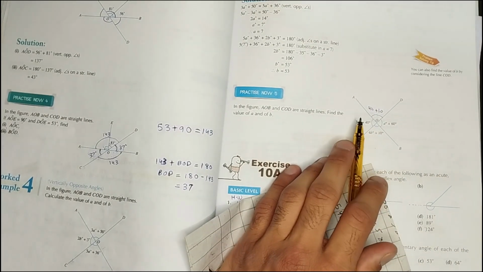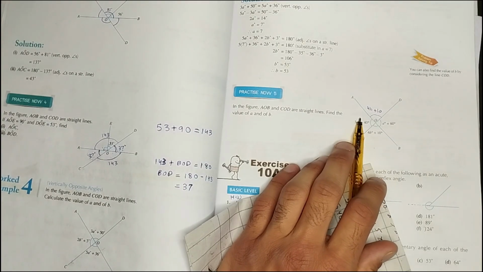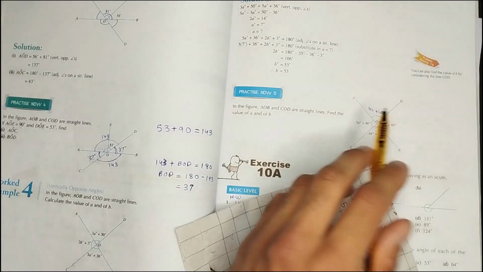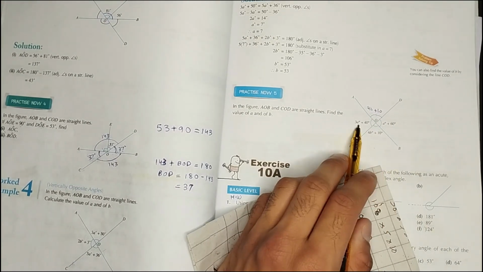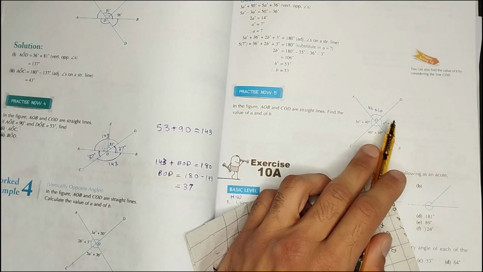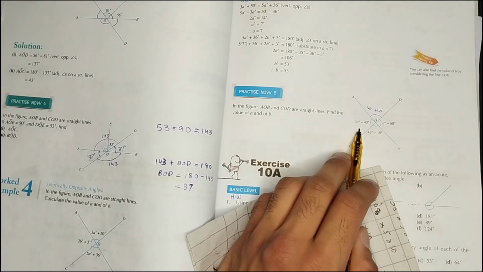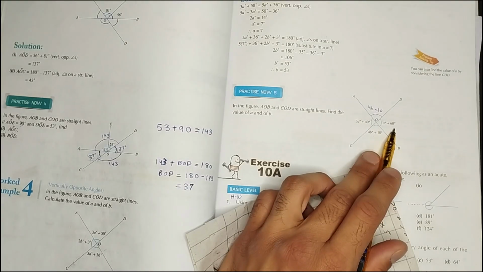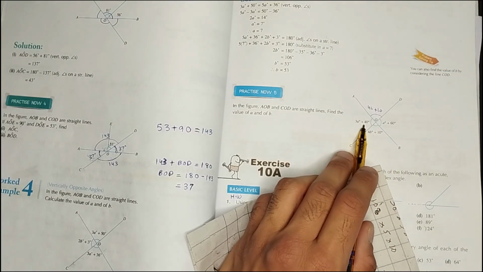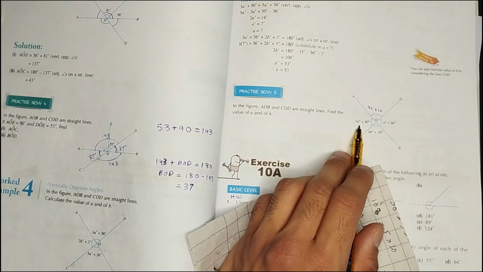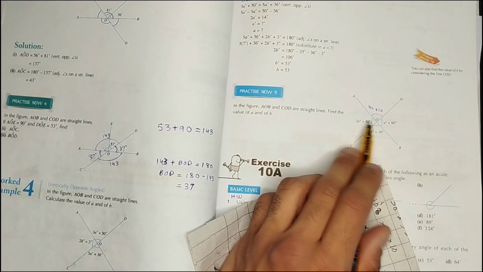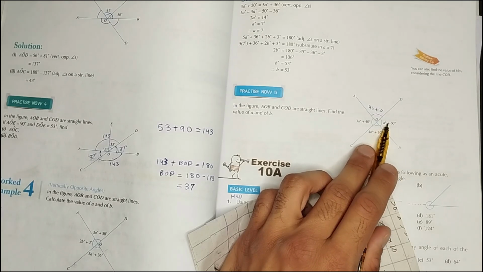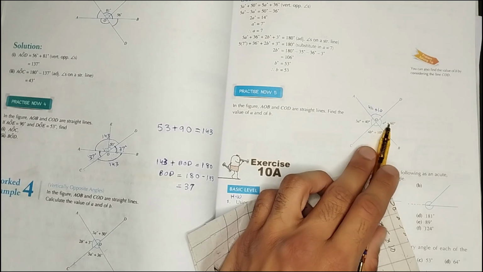First of all, take a look at the question, okay? First, understand what the question is. Then it will be really easy for you to know the answer. Since they are straight lines, this is vertically opposite to this. That means these two expressions are equal to one another according to the rule that vertically opposite angles are equal. So we're going to say 3A plus 40 is equal to A plus 60, okay? And that's how we will be able to find the value of A.